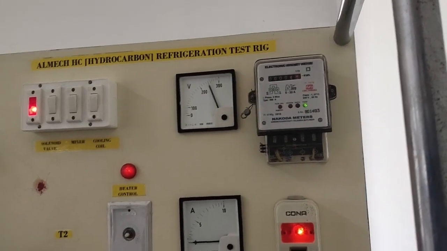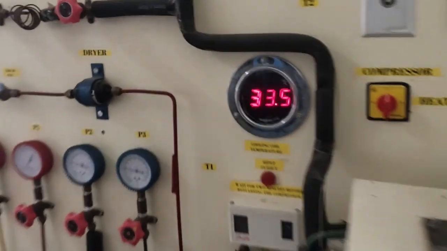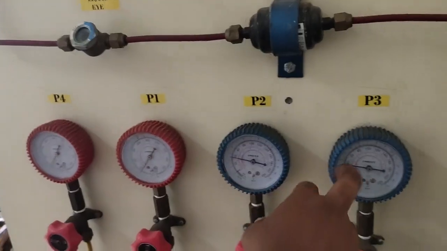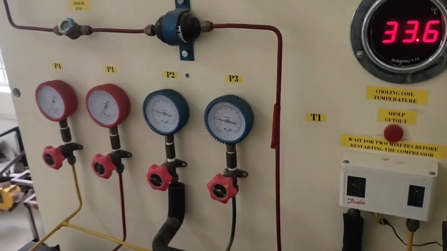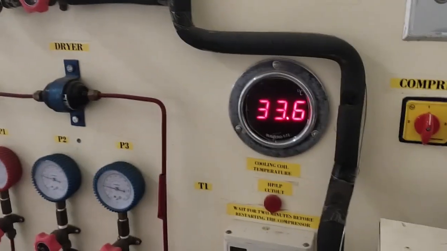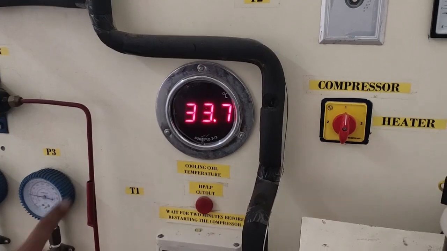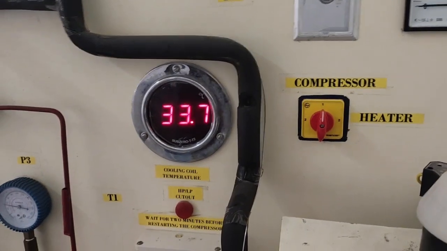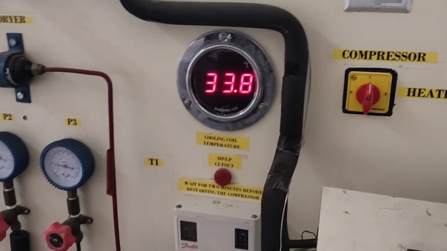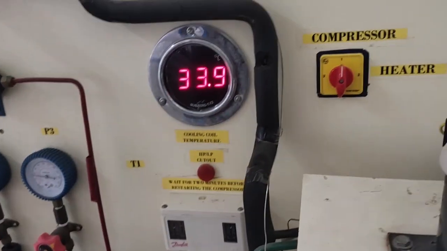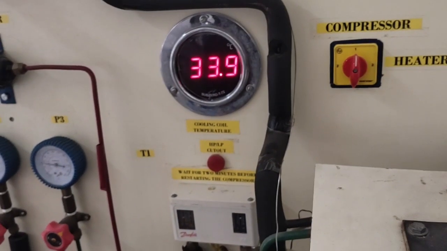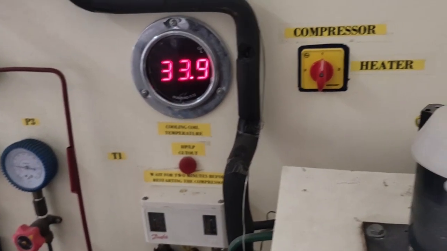Then you have to note the pressure values P1, P2, P3, P4. These pressure values we can measure from here, and the values of temperatures T1, T2, T3 and T4 can be taken from the normal thermometers. Then after taking these readings, you have to wait for steady state conditions, the equilibrium temperature on the cooling coil. After that only you have to switch off the heater and all the mains.